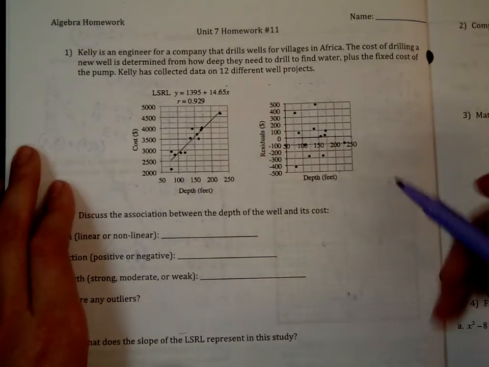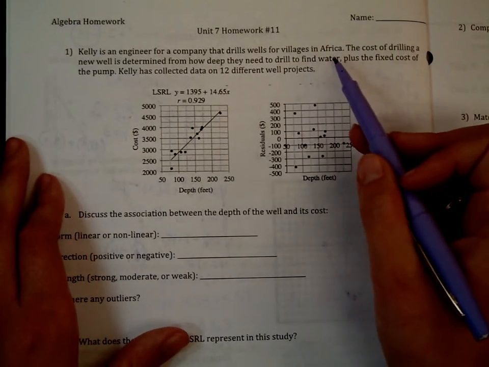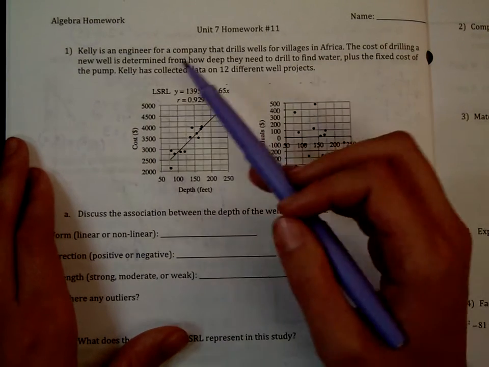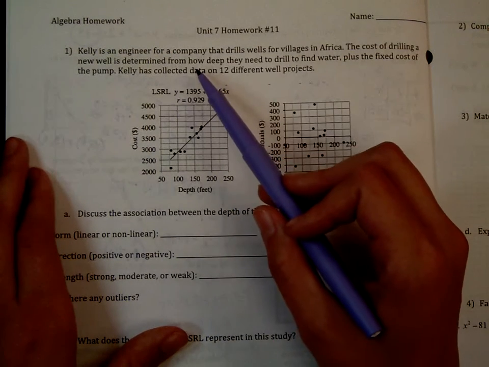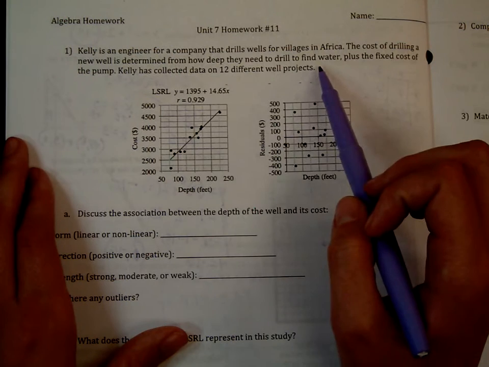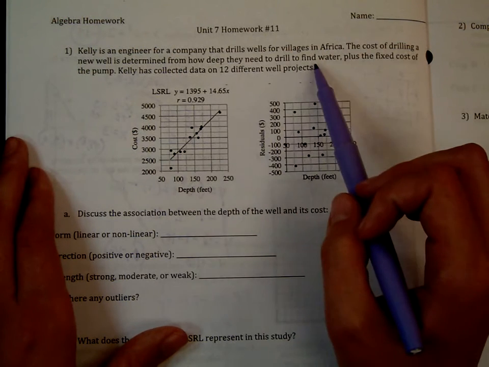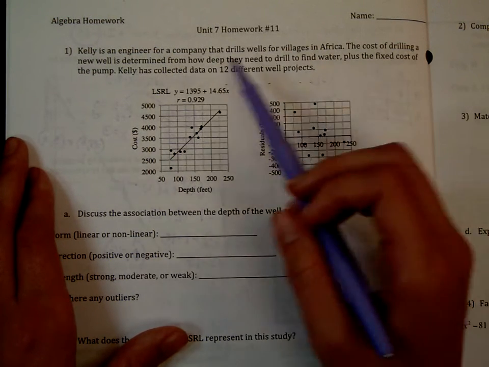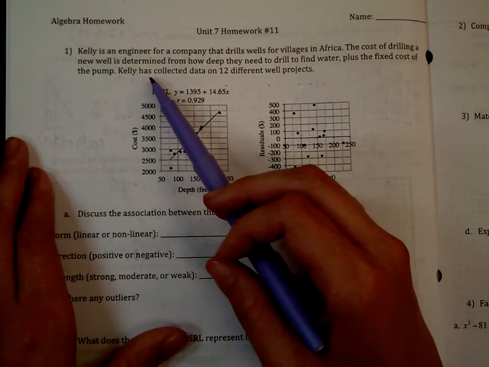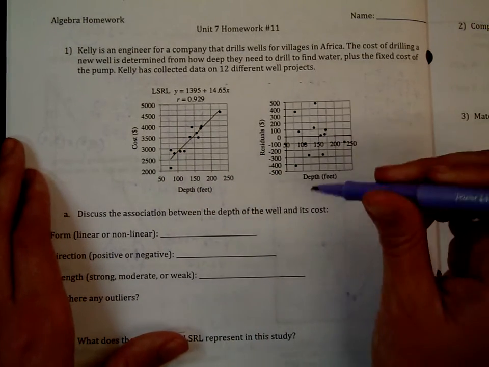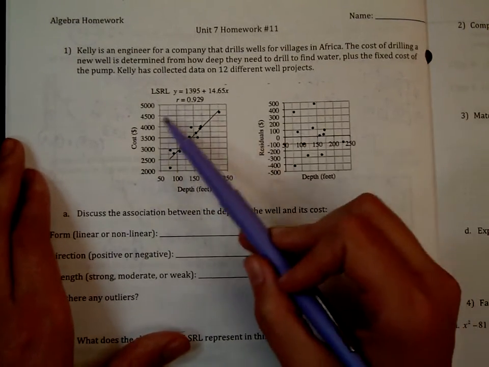Kelly is an engineer for a company that drills wells for villages in Africa. The cost of drilling a new well is determined from how deep they need to drill to find water, plus the fixed cost of the pump. Kelly has collected data on 12 different well projects. So that's the data right here.